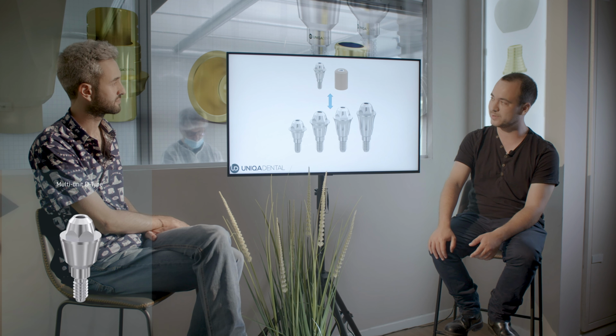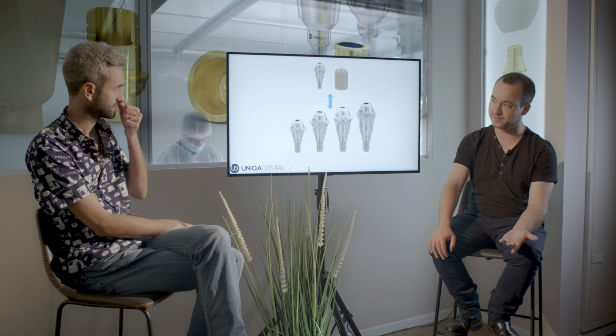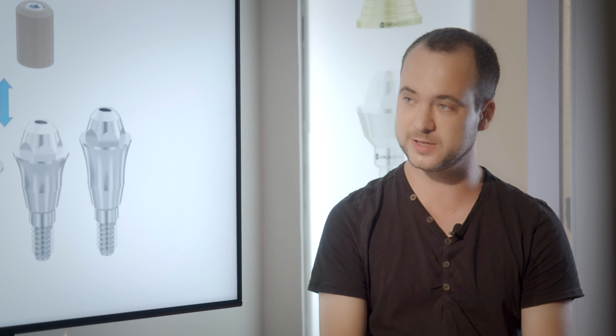When you take impressions on one type of multi-unit, for example, this 2 millimeter multi-unit, you know that the height between the base of the scan abutment and the implant is 2 millimeters. You can change it digitally to 1 or 3 and 4. The only problem is that you need to know the original height of the multi-unit you used.